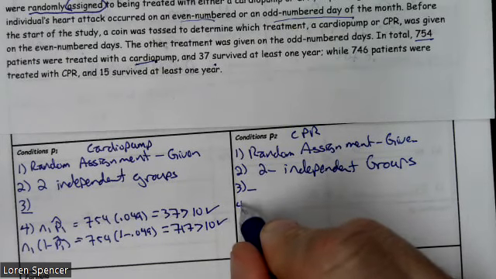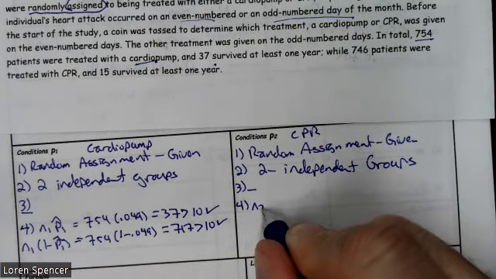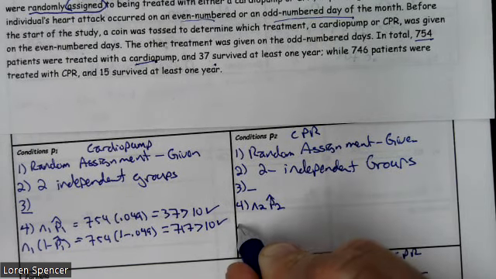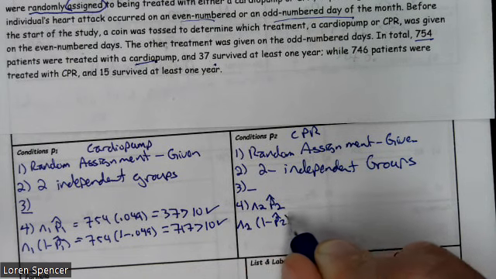On the other side, it's not n1 p hat 1, it's n2 p hat 2 and n2 times 1 minus p hat 2.